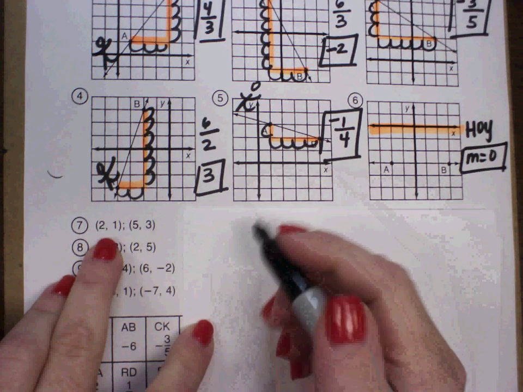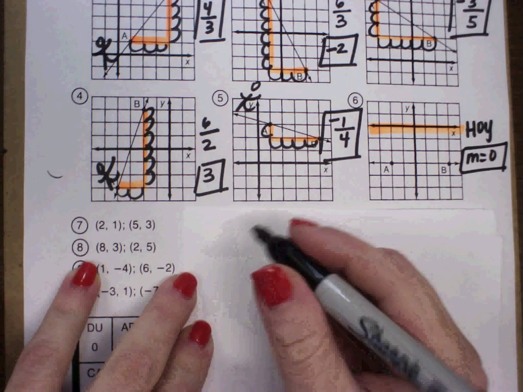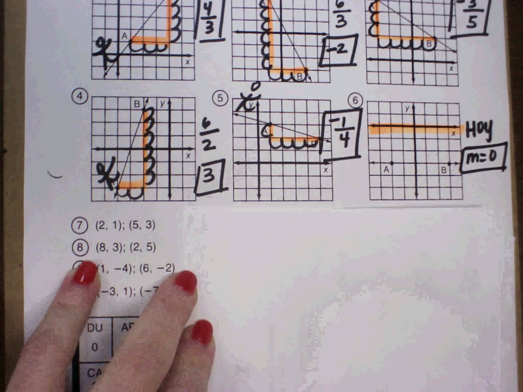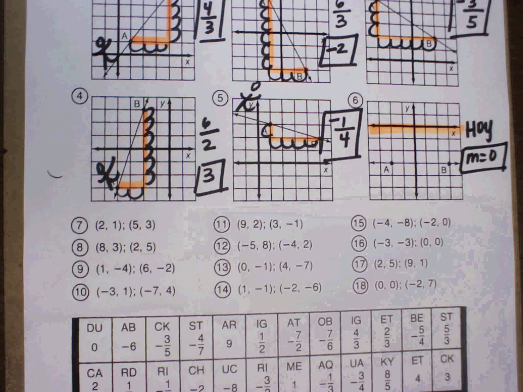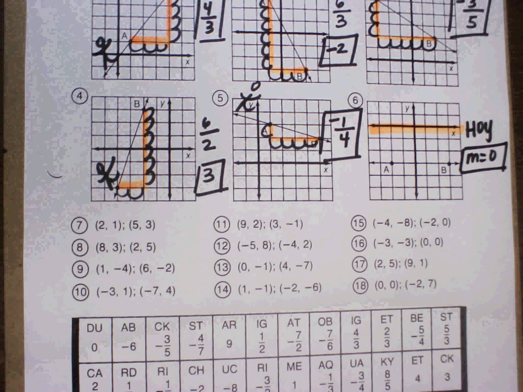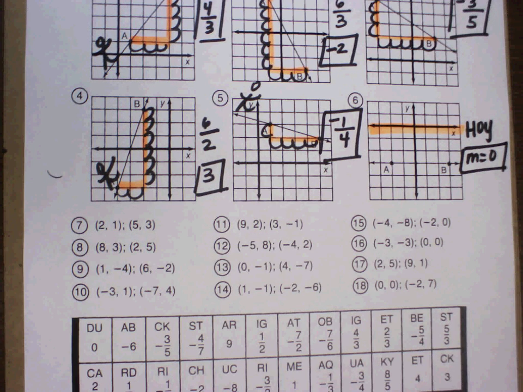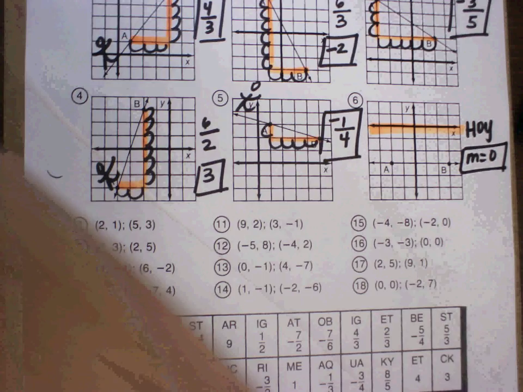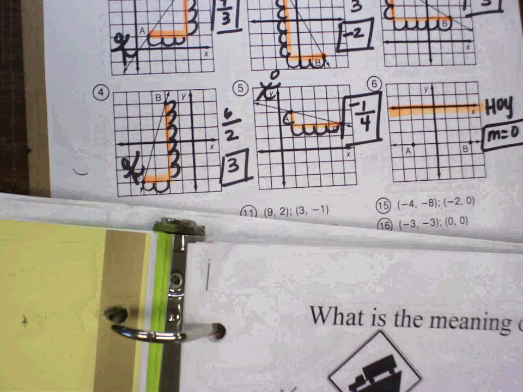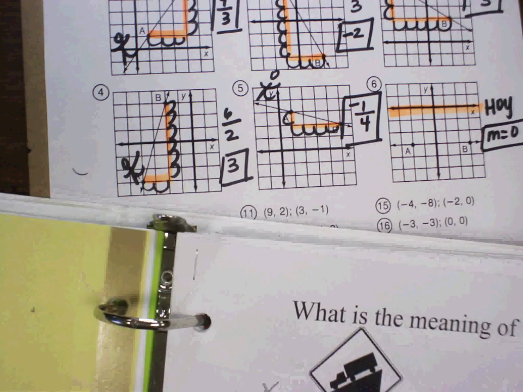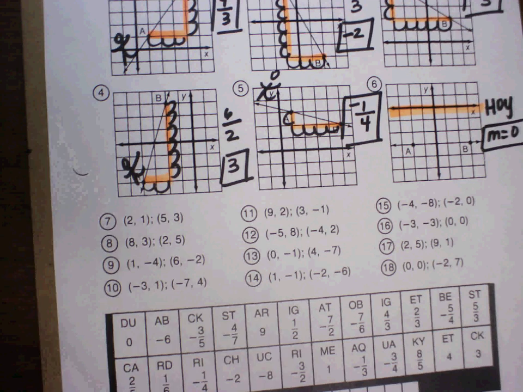Actually, you know what? There's a worksheet in there that has tables. Let me see what you guys got. It's not this. Okay, let me see that one. Let me see that. Is that it? You don't have one that just has tables? Let me see that real quick. Oh, no, you guys don't. Okay, that's okay.